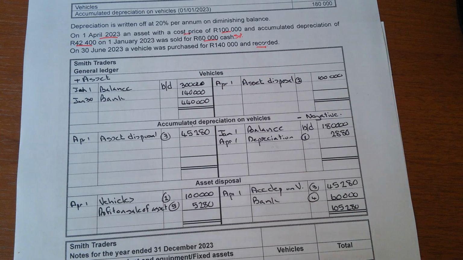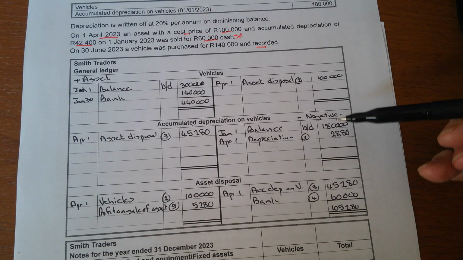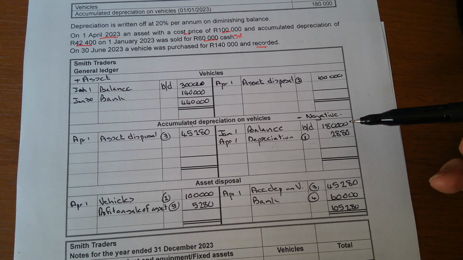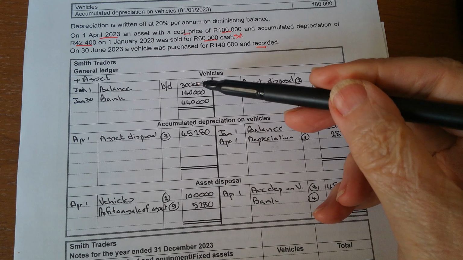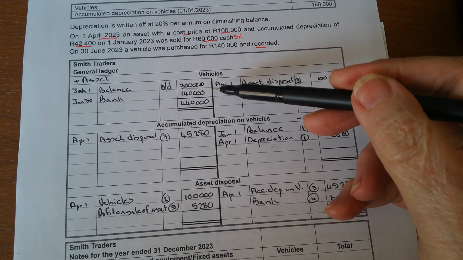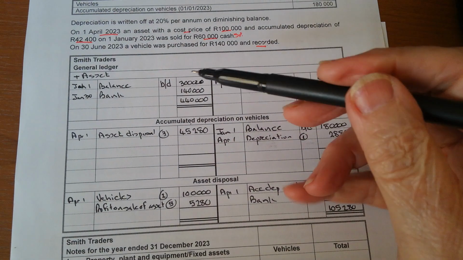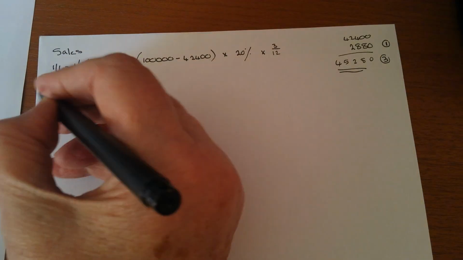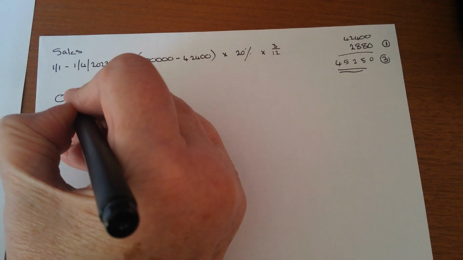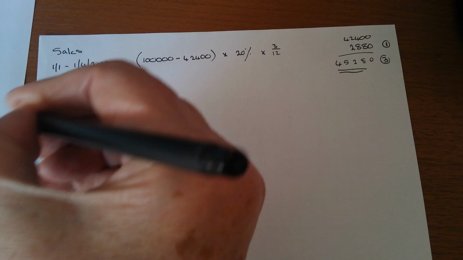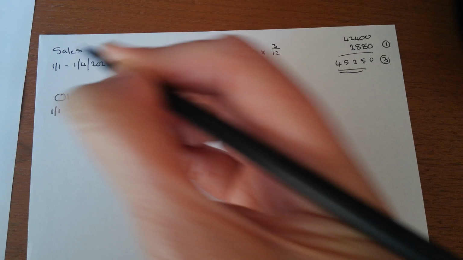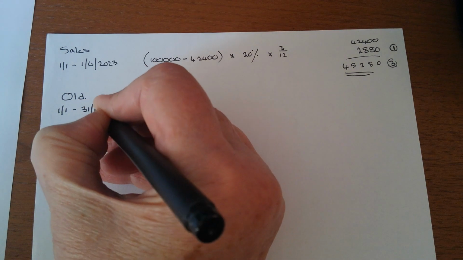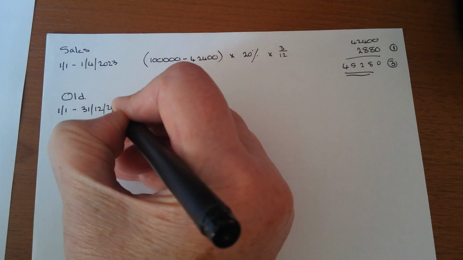So I've done all 5 the steps of asset disposal now, and then I still have to do depreciation at the end of the year on the assets that I still have in my use at the end of the year. So I'm first going to calculate it on the old assets. Okay, the old assets we already purchased in previous years, and we used it this year for the full 12 months.